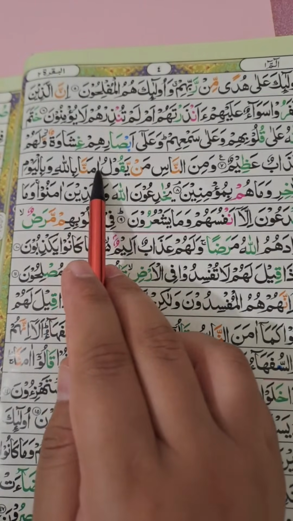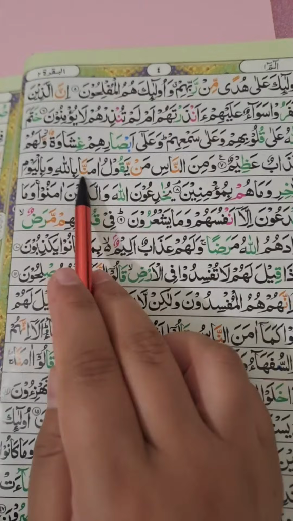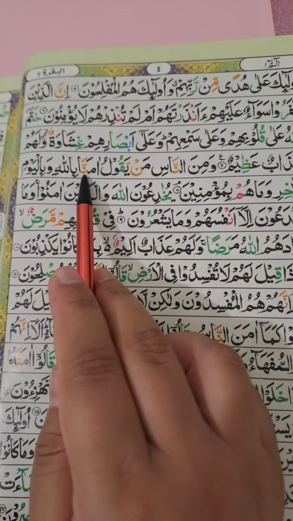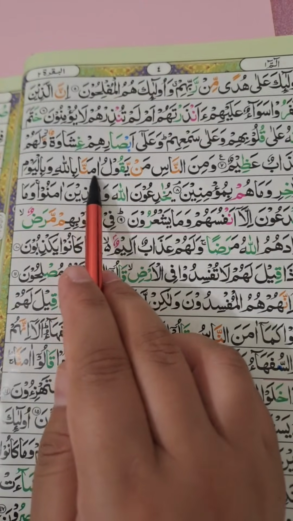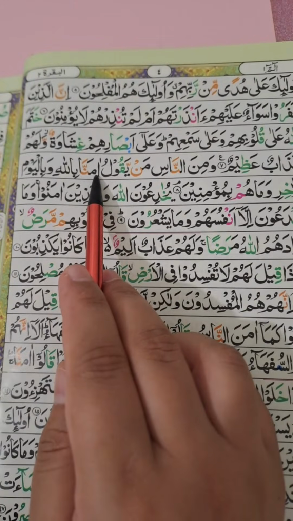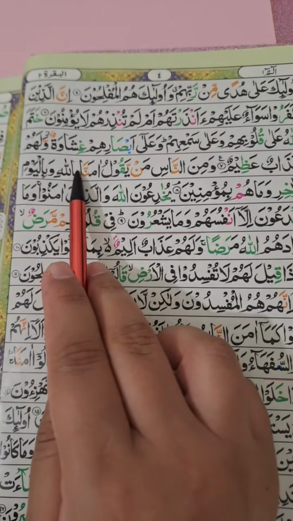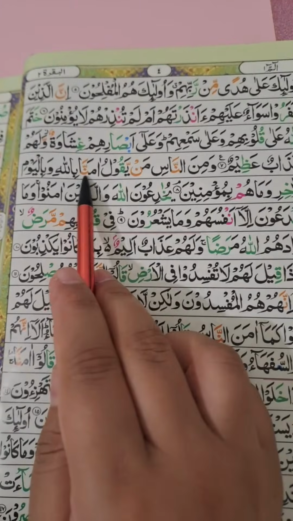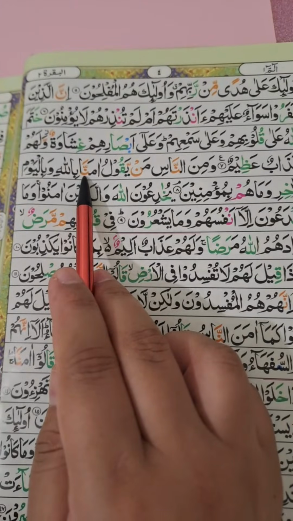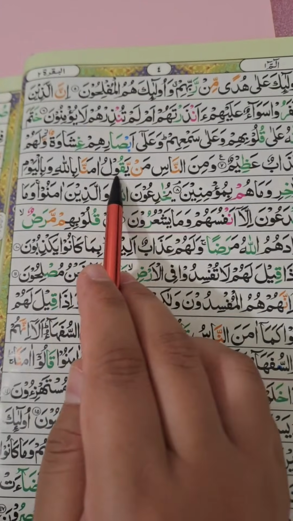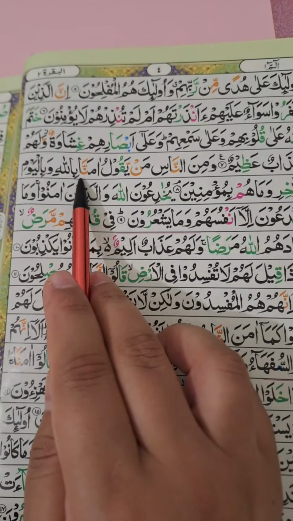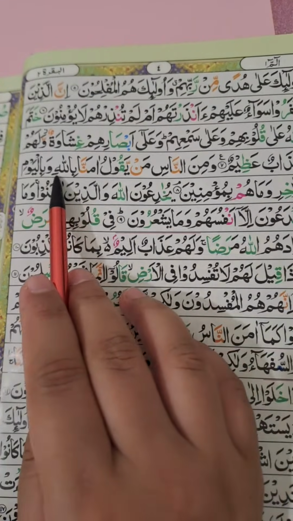Amanna. Amanna. Again, nasalization in the noon, which is gunna. Okay. Alif is stretched. Manna. This alif is also madda, so we will stretch. And this noon is having nasalization. So you have to say, Man yaqulu amanna billahi.